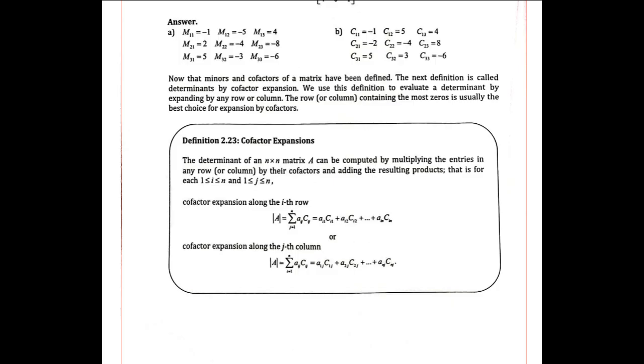And of course, when we are choosing any row or column in finding determinants, the best choice is a row or column that has a lot of 0 as its elements, so it is easier to calculate.